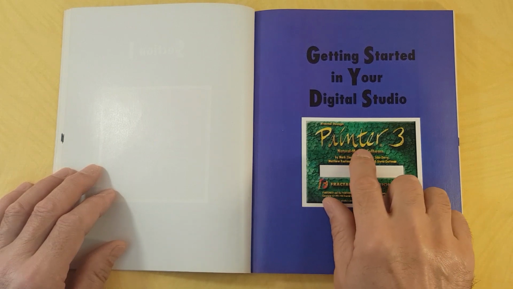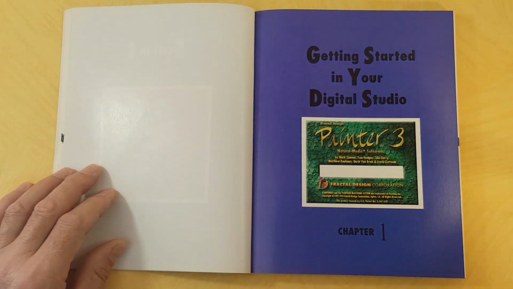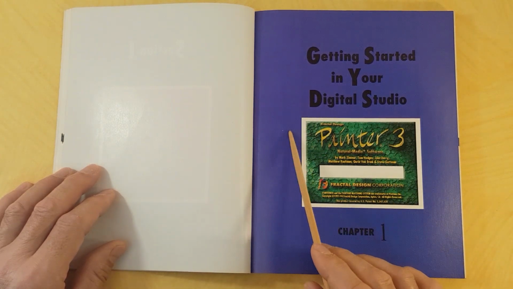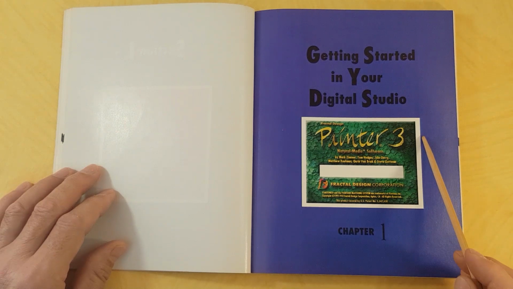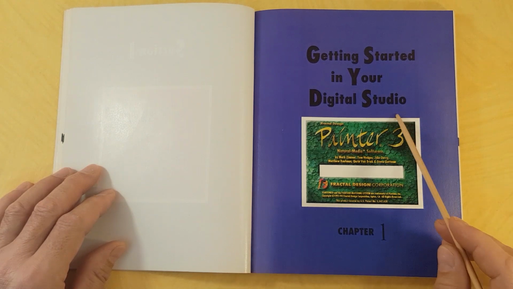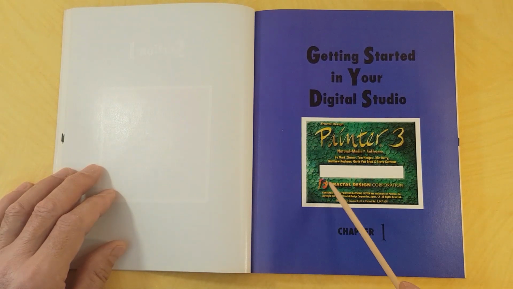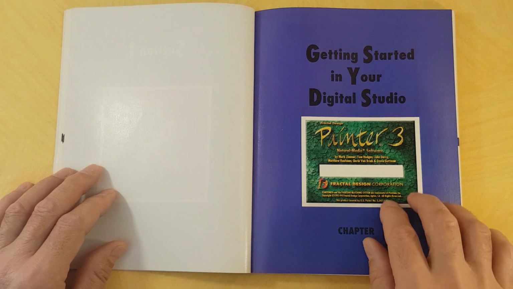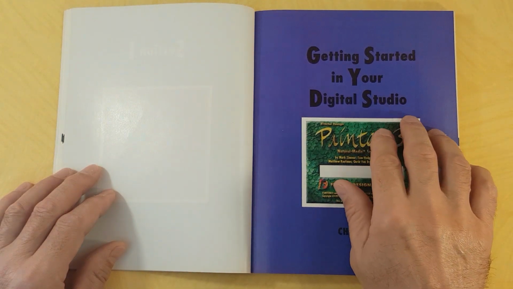Here we can see what was on the main screen when you were launching the painter. Here, Mark Zimmer and Tom Hedges. Chapter 1, Getting Started in your digital studio.